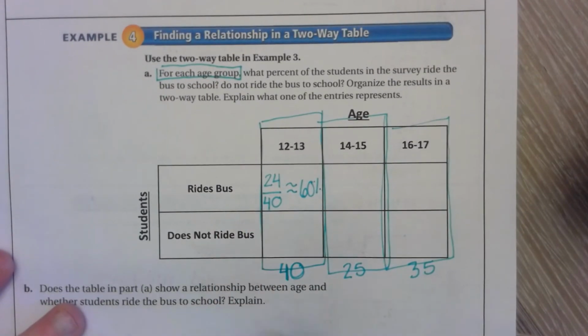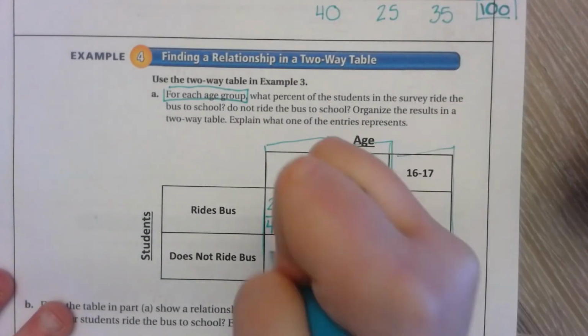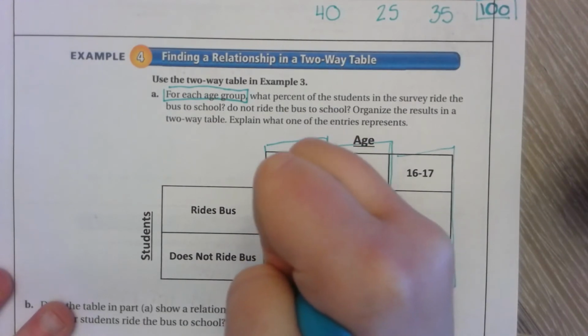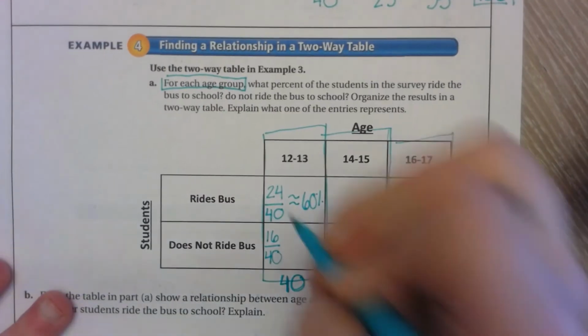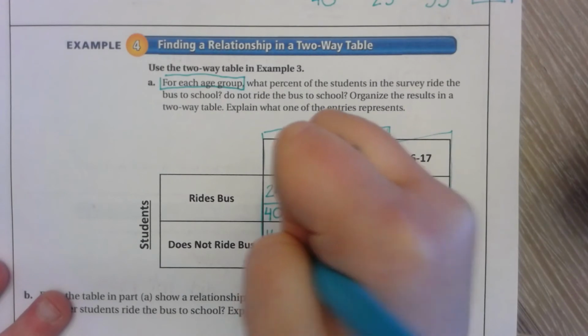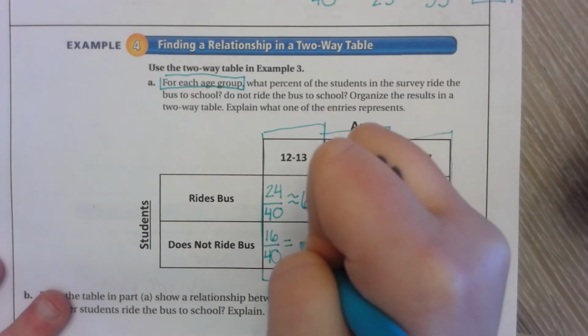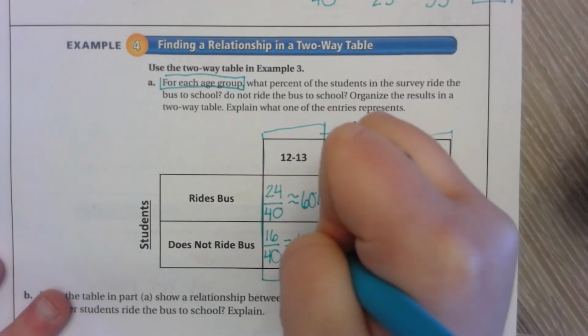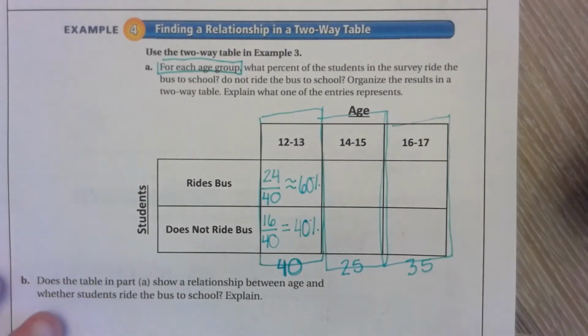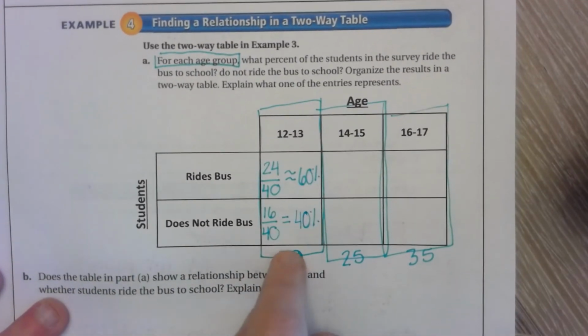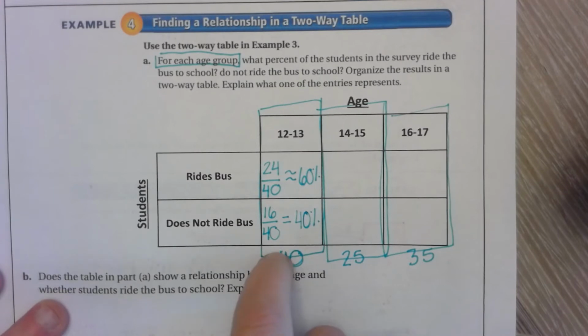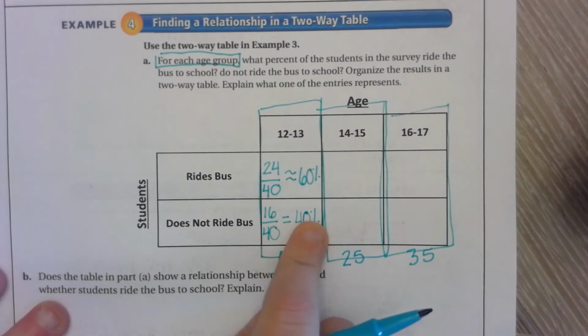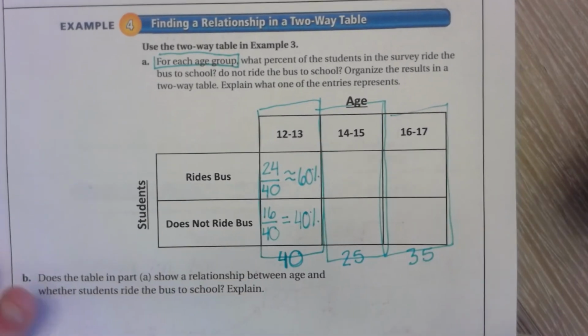Okay, then we have the 12 and 13-year-olds. We had 16 of the 40 total 12 and 13-year-olds that do not ride the bus, which gets us about 40%. Now we know that we've used 100% of the 12 to 13-year-olds because 60 plus 40 is 100. Okay, now we come to the 14-year-olds.